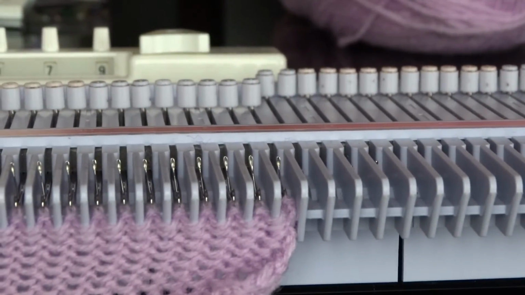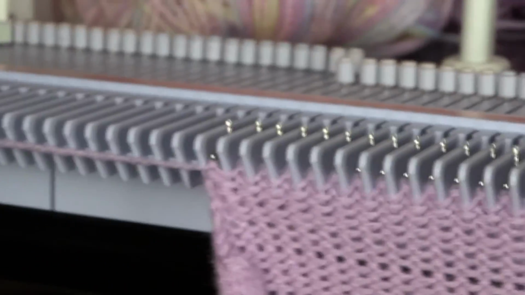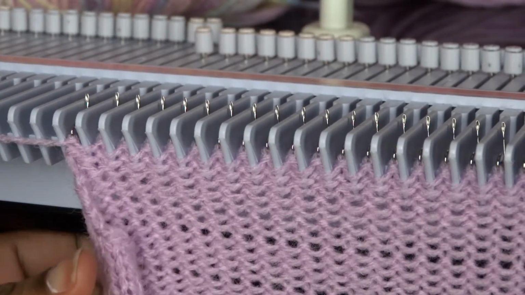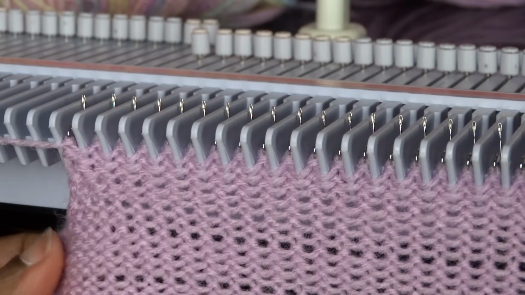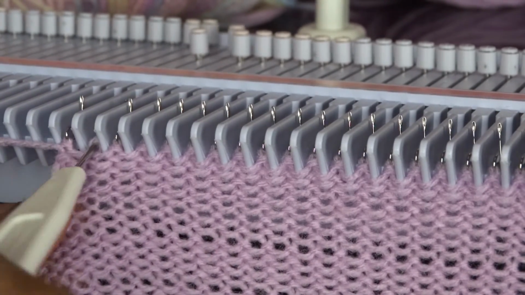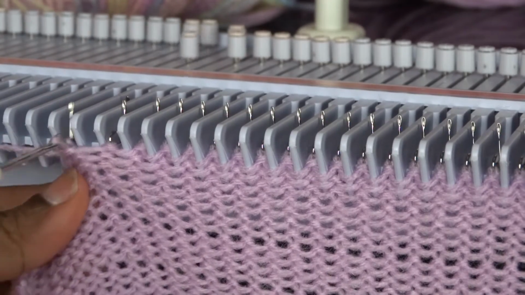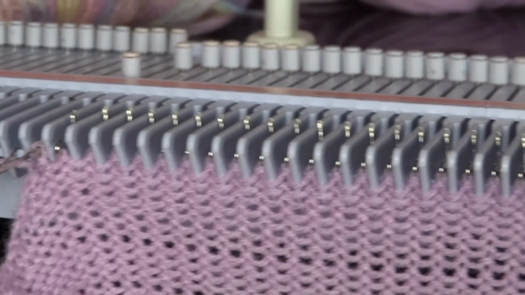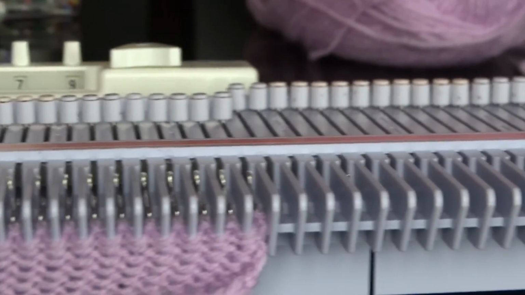And we'll decrease again at row 80. Before we need row 80, I'm going to take the second stitch, move it onto the first, move both stitches back into the second, remove the first one from work position, or working position.